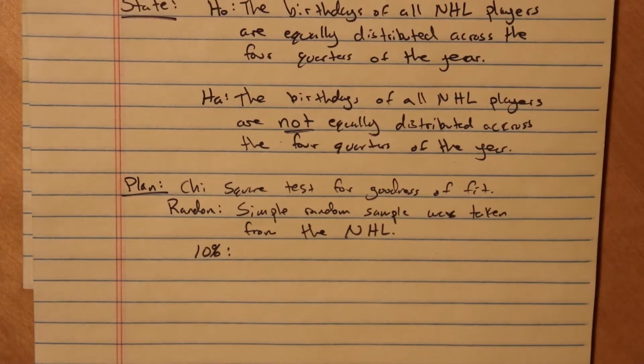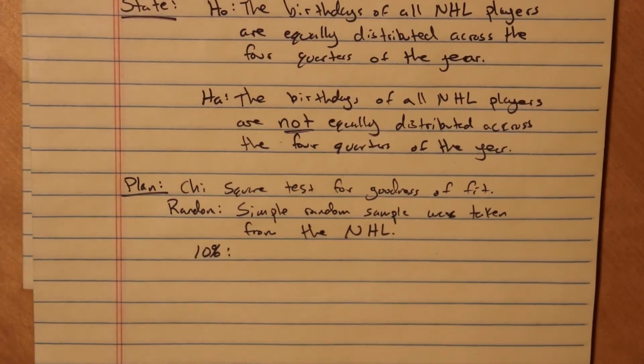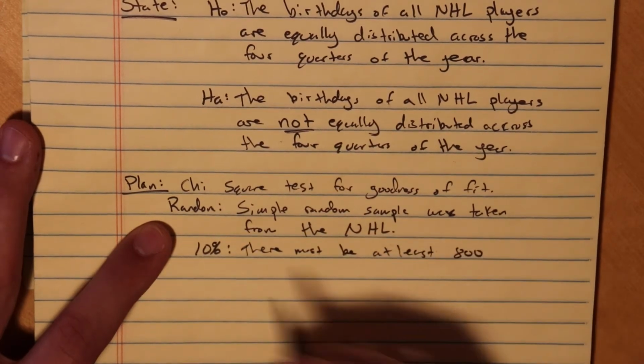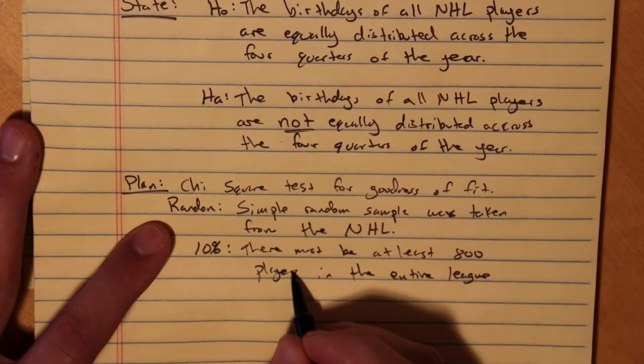So let's get back to it. We've got the 10% criteria coming up here. We are not sampling with replacement, so we're sampling without replacement. NHL, pretty big league, and the teams are pretty big as well. I would expect that in the entire league there must be at least 800 players. Now, this is the fun part.